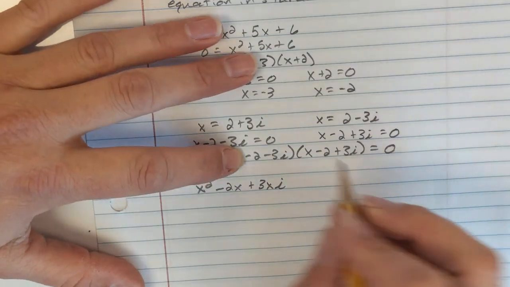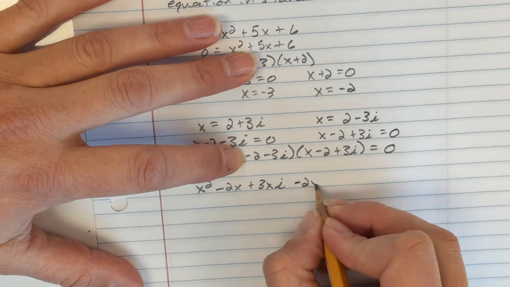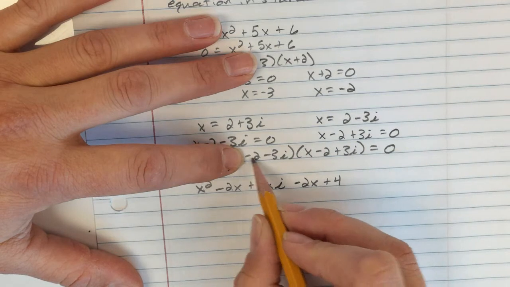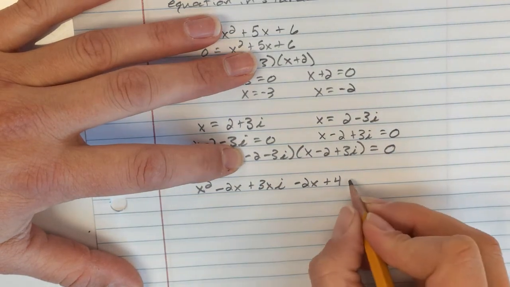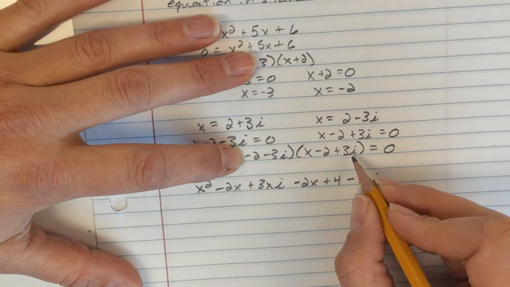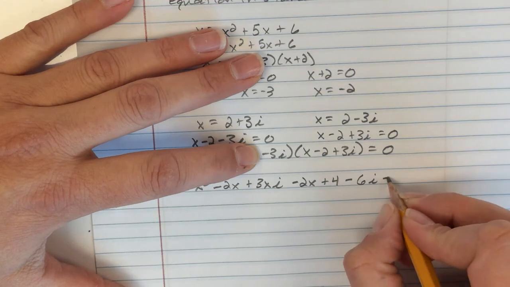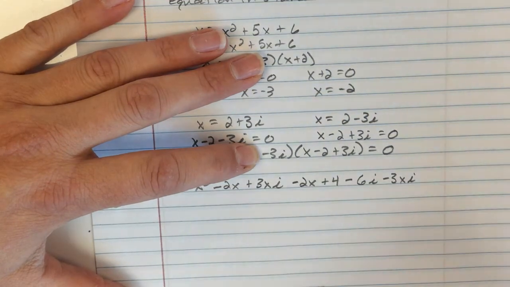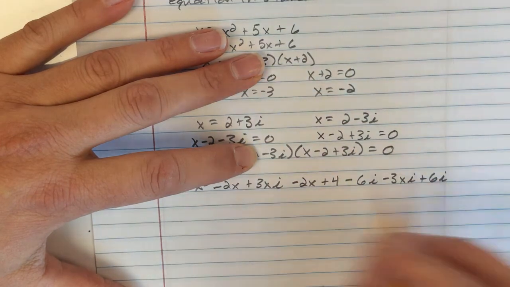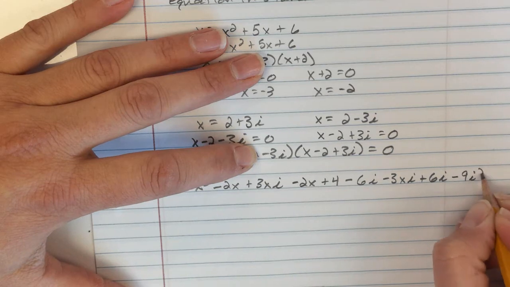Okay, now I'm going to move to the next one. I'm going to do negative 2 times all 3 of those. So negative 2 times x is negative 2x. Negative 2 times negative 2 is positive 4. Negative 2 times positive 3i is negative 6i. Okay, moving down to the last one by all 3. So negative 3i times x is negative 3xi. Negative 3i times negative 2 is positive 6i. And negative 3i times positive 3i is negative 9i squared.